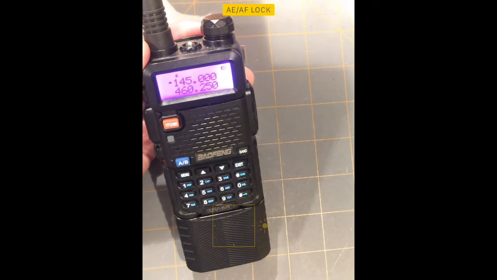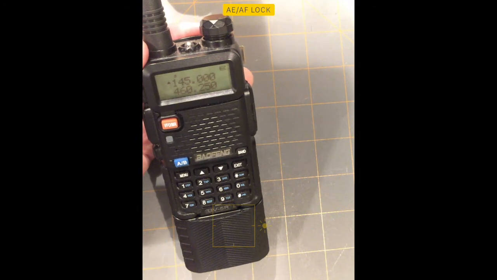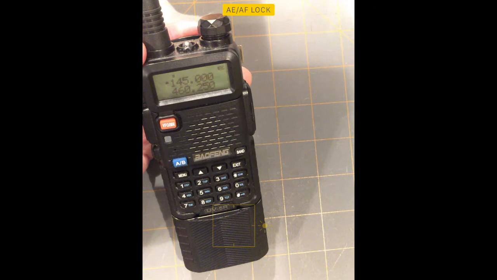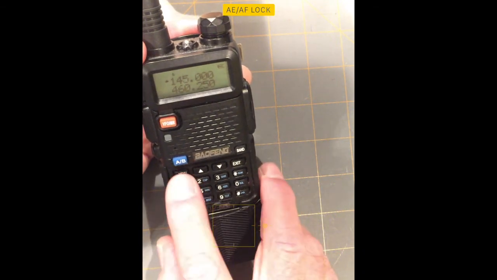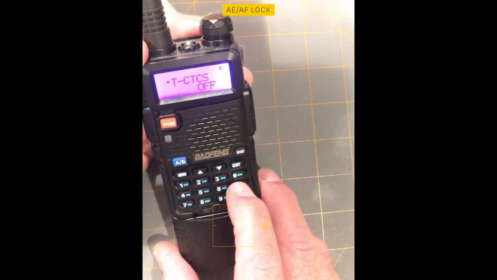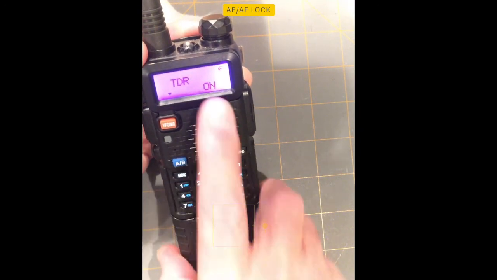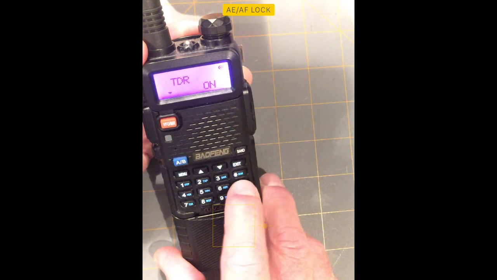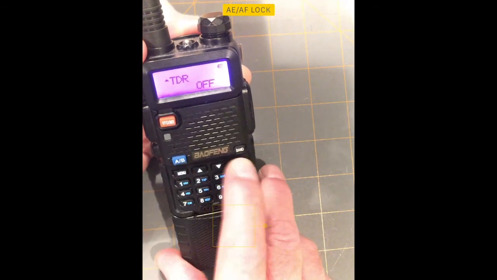Step 3. Ensure the dual watch, dual standby mode is off. The TDR feature can cause unexpected glitches when programming, so it's best to simply disable it for now. We'll go to menu item 7 and set it off, or ensure that it's off. Menu. Dual standby. It is on, so I'm going to press 0, it goes to off, confirm with menu, and exit.